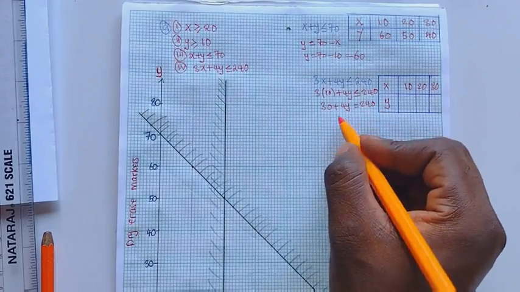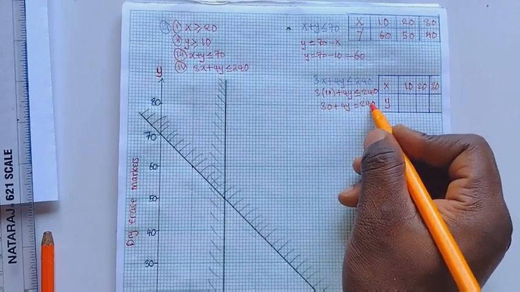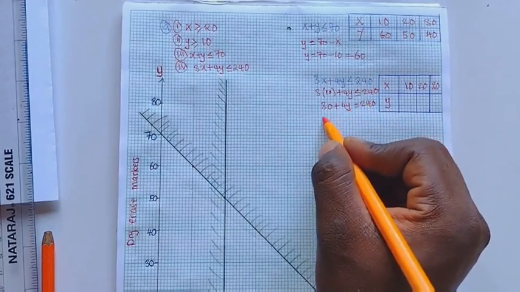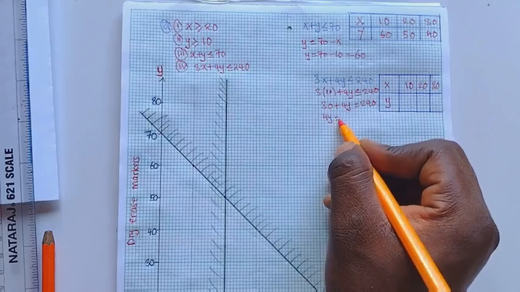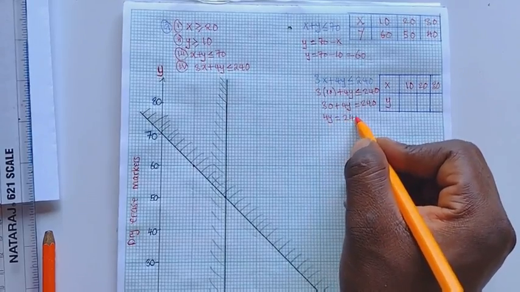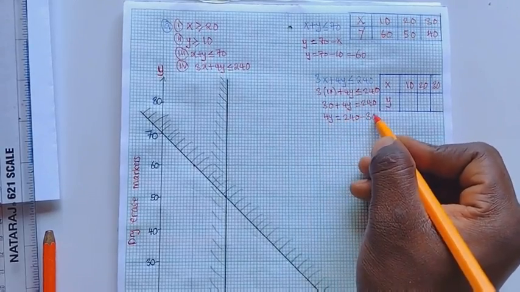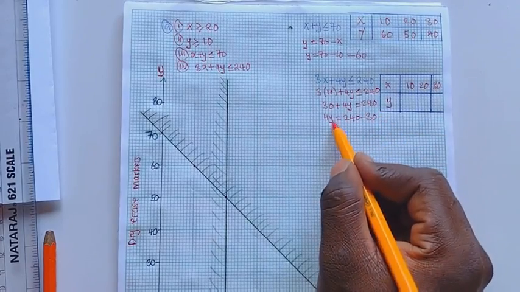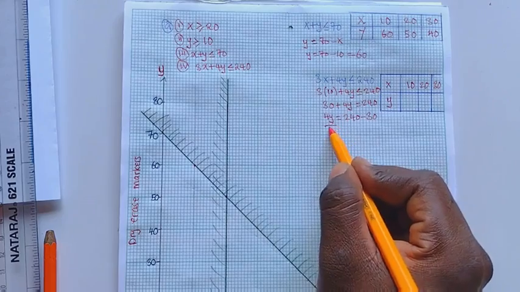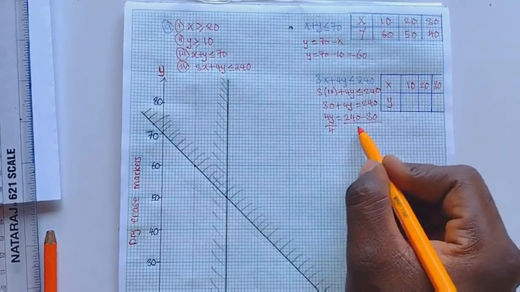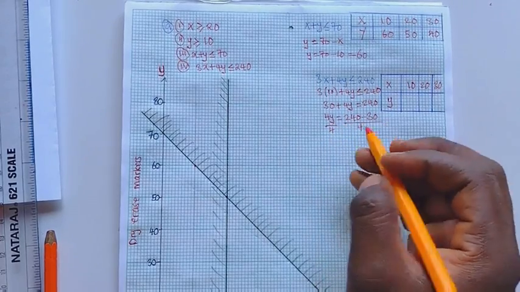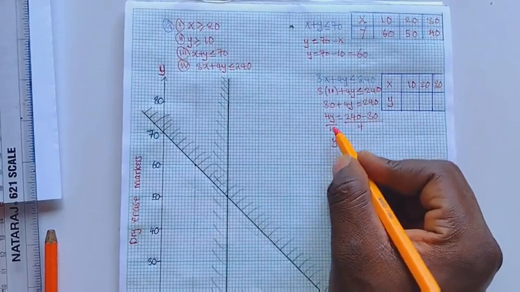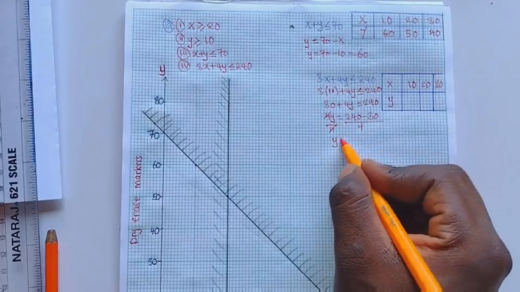What you need to do is get this 30 to the other side. So you remain with 4y equal to 240 minus 30. Since we need to find the value of y, this 4 has to go, meaning you divide both sides by 4, so that you get y, because this and this will cancel.